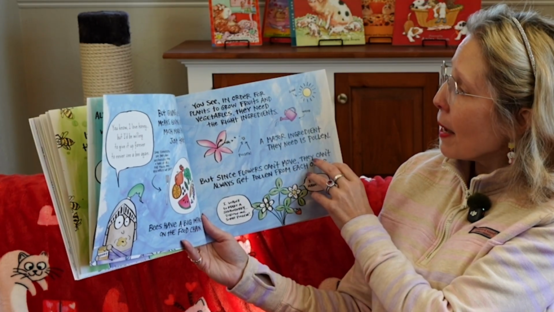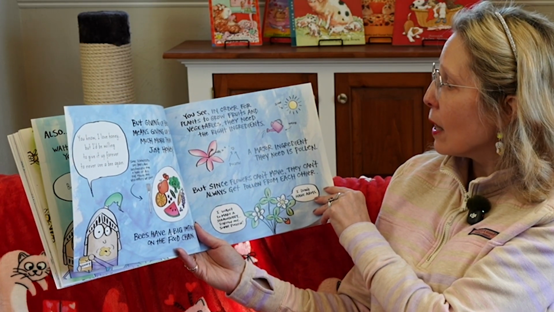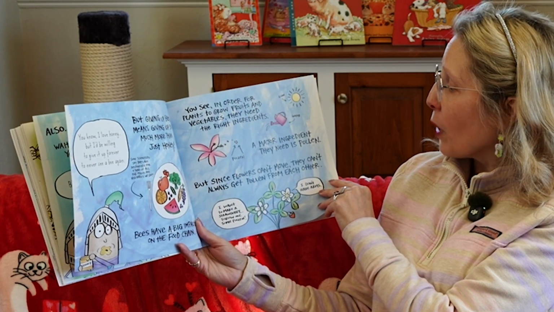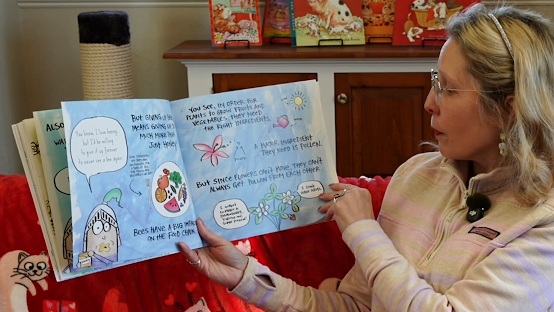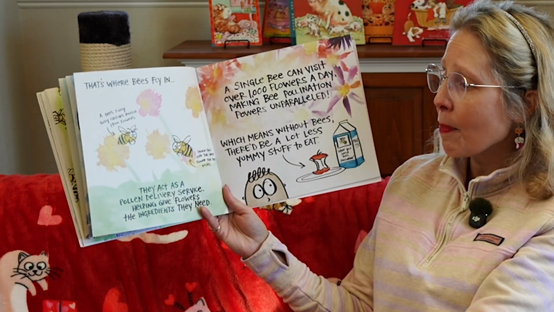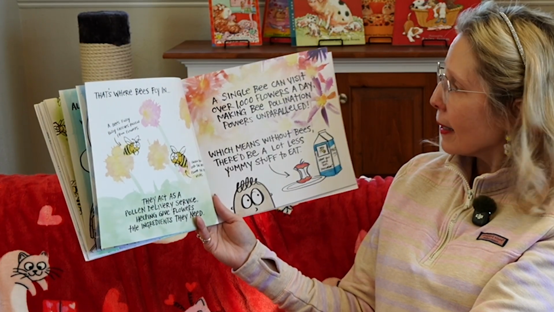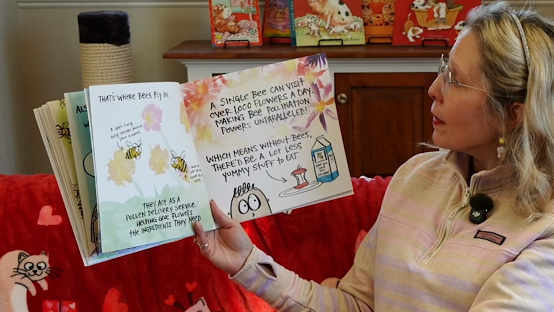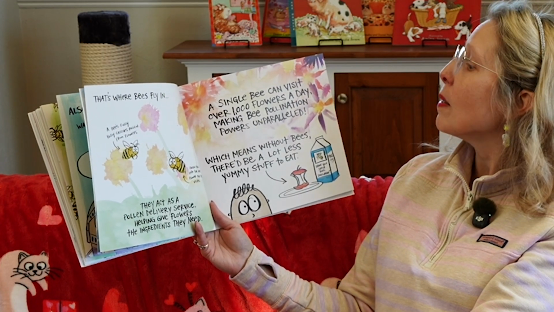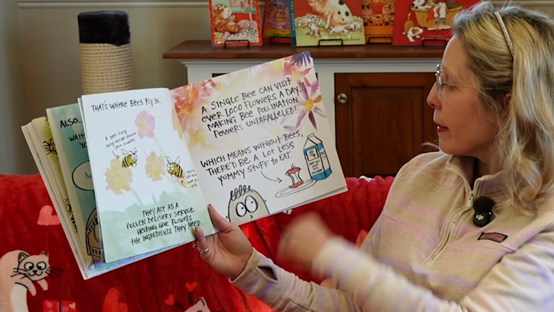Bees have a big impact on the food chain. You see, in order for plants to grow fruits and vegetables, they need the right ingredients. A major ingredient they need is pollen. But since flowers can't move, they can't always get pollen from each other. That's where bees fly in. They act as a pollen delivery service, helping give flowers the ingredients they need. A single bee can visit over 1,000 flowers a day, making bee pollination powers unparalleled. Which means without bees, there'd be a lot less yummy stuff to eat.